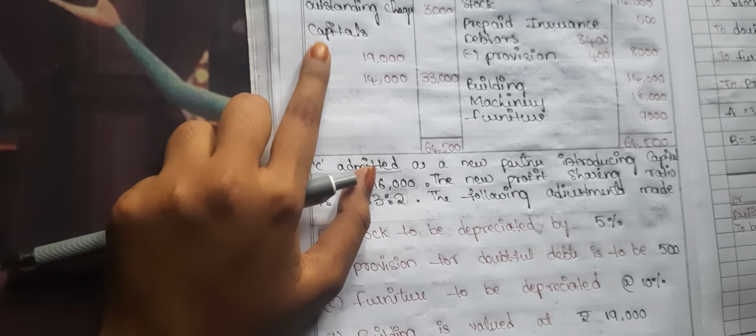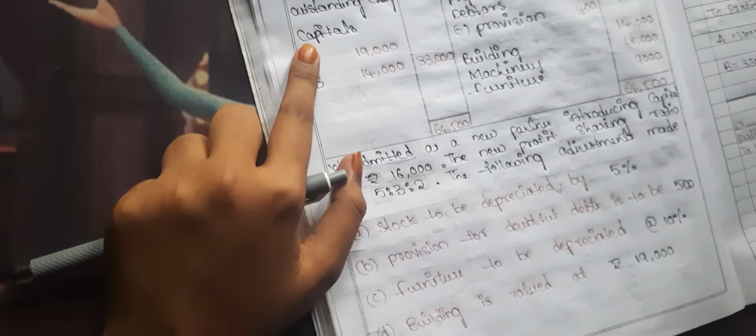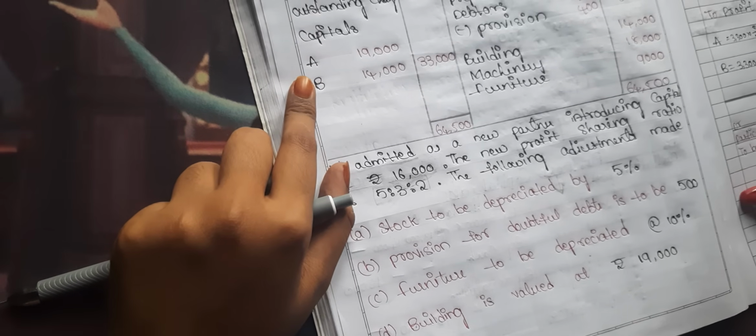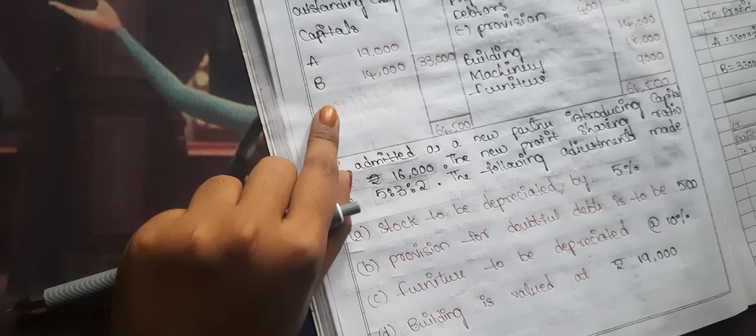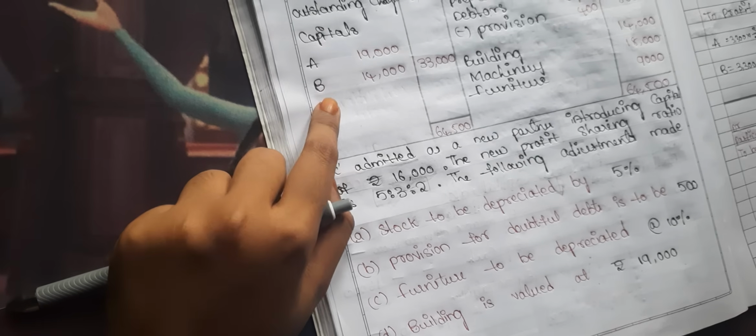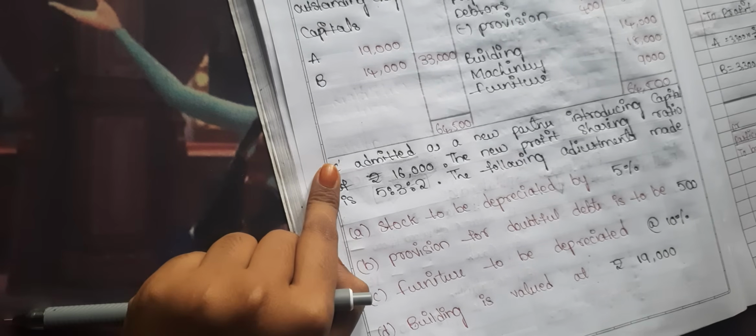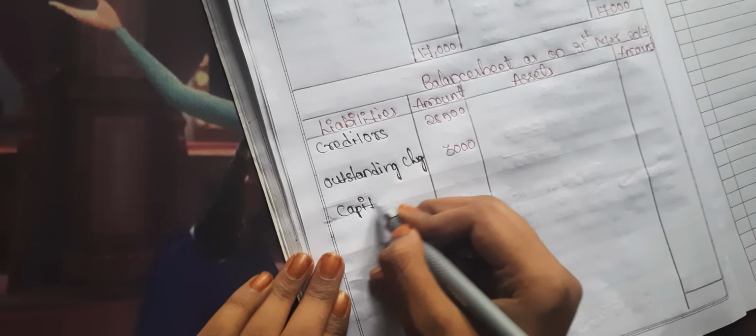Now next we are having capitals, but here in the question they only mentioned A and B, but we are going to take A, B and C, because C also got admitted, right? So we are going to take capitals A, B and C. For A, how much is the amount?